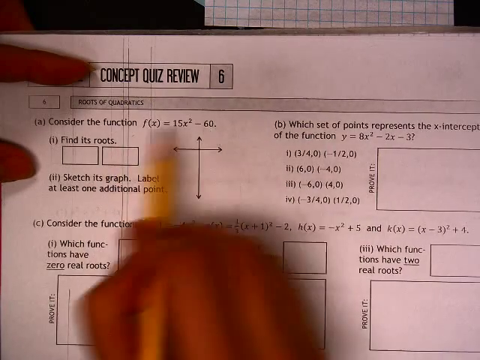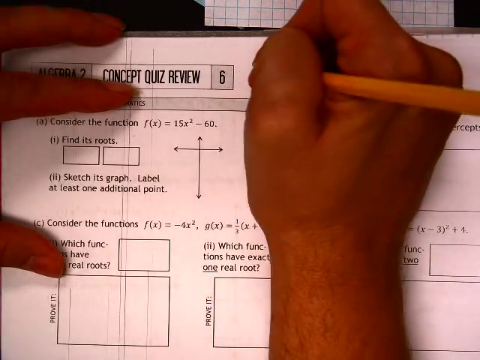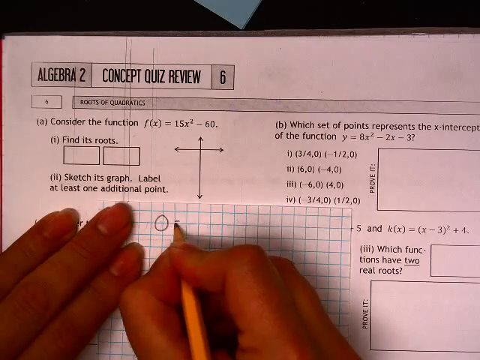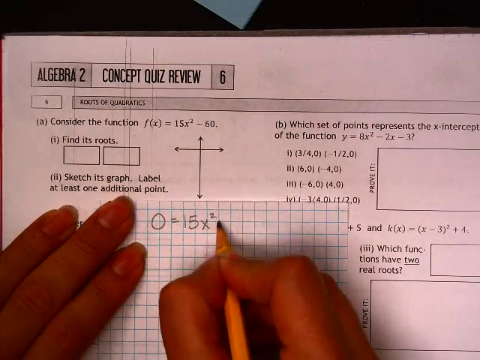So we're looking at this function. The first thing we need to find is the roots. Well, if you recall, that means you have to plug in 0 for the y value. f of x is the same thing. And then we end up getting this.